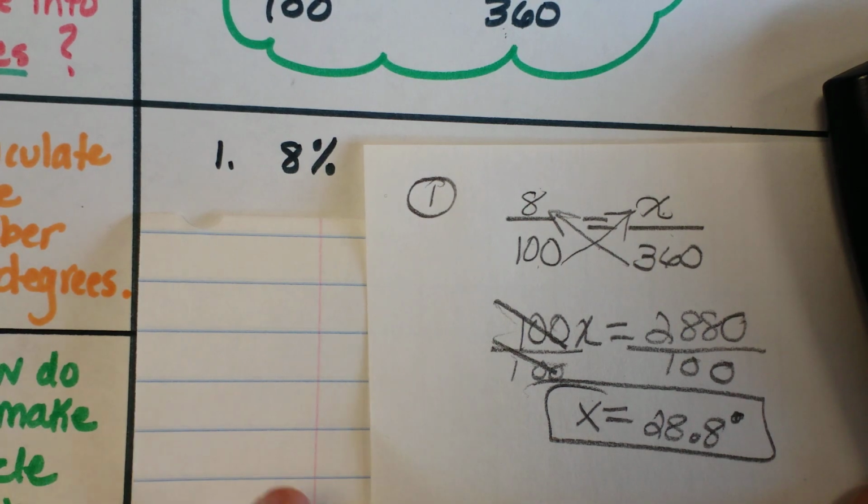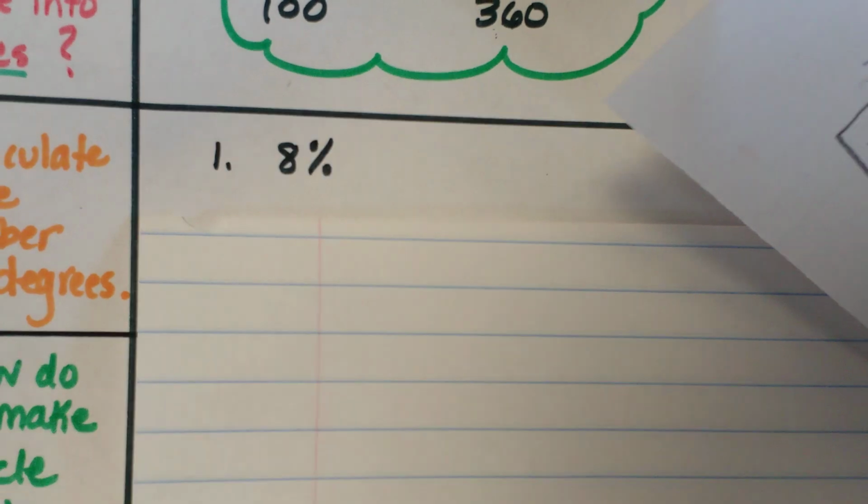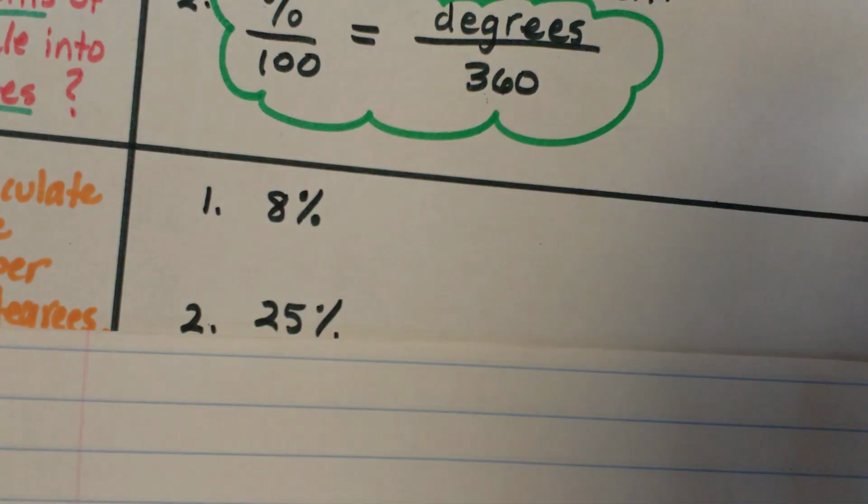So the formula is not too terribly hard. You're just working with a percentage. All right, example number 2, 25% of a circle.